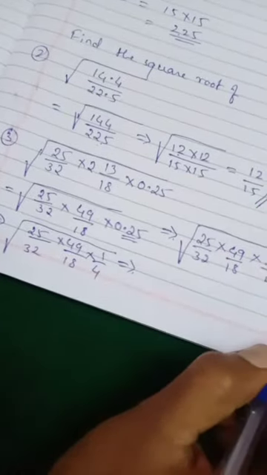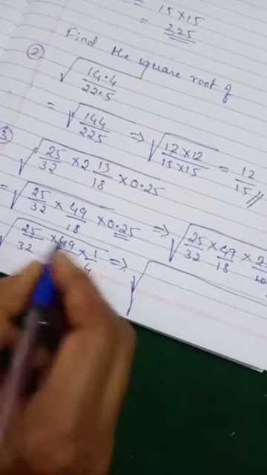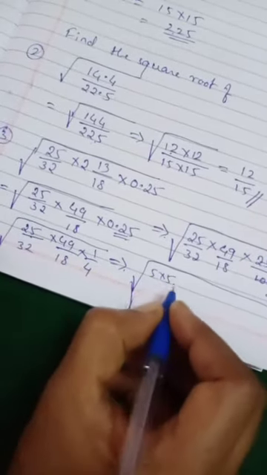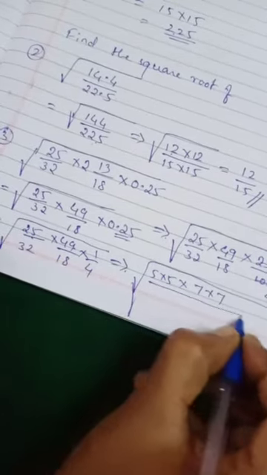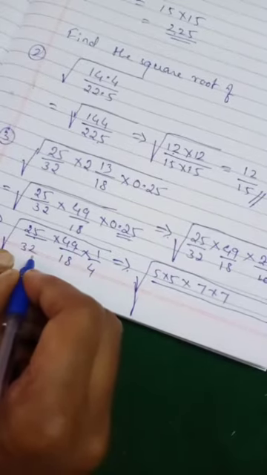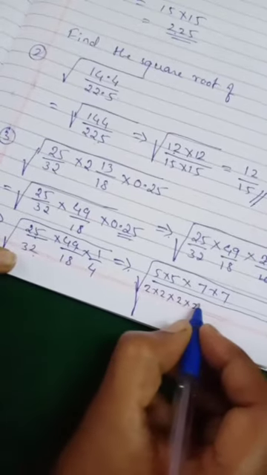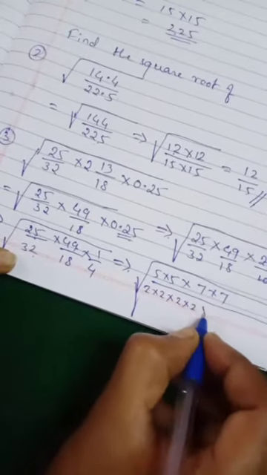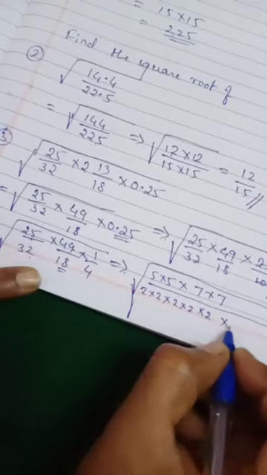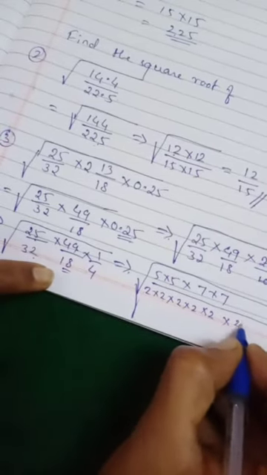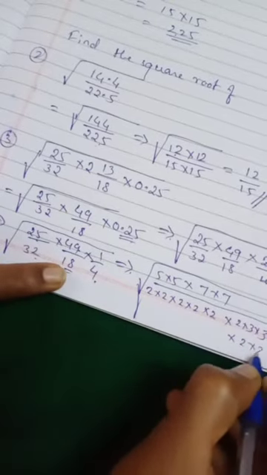So this implies this 25 I can write as 5 into 5. Then this 49 I'll write as 7 into 7, divided by 32. I can write it as 2 into 2 into 2 into 2 into 2. Then this 18 I can write as 2 into 3 into 3. Then this 4 I can write as 2 into 2.